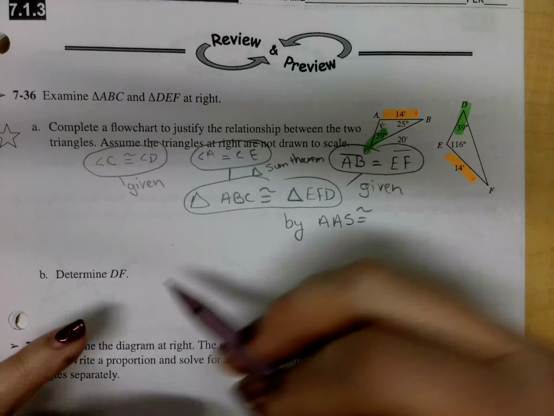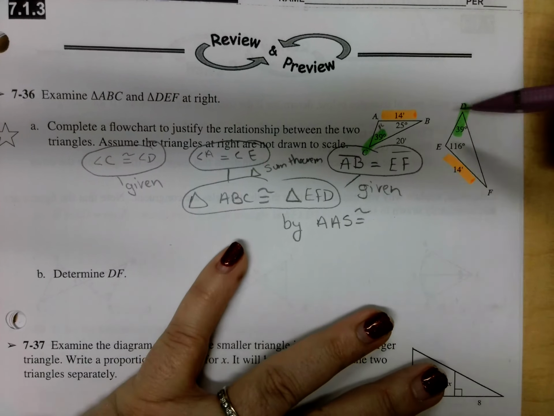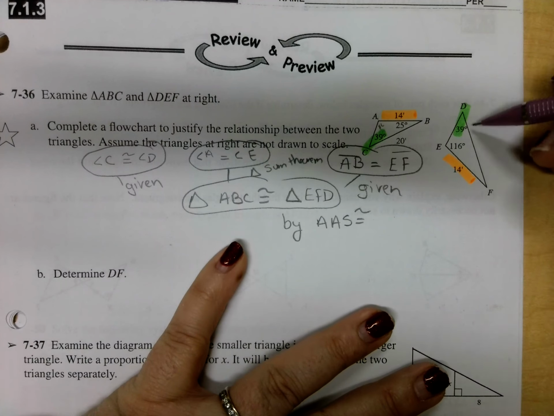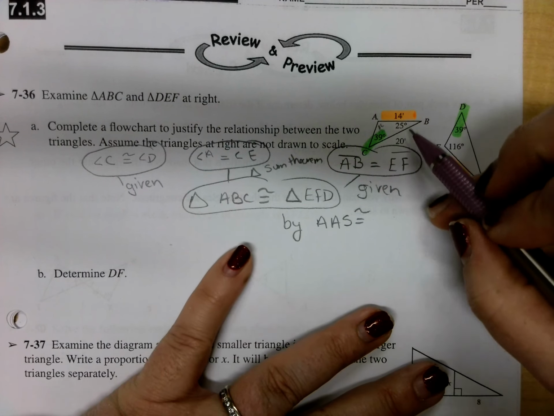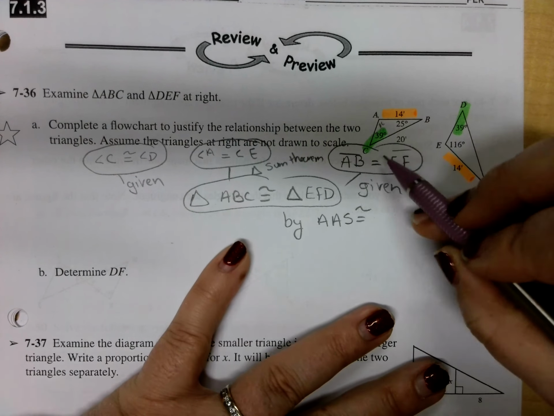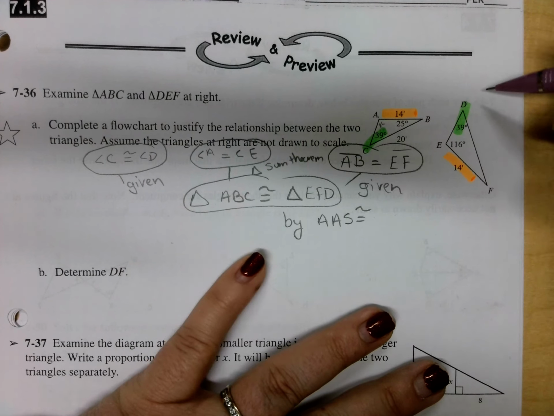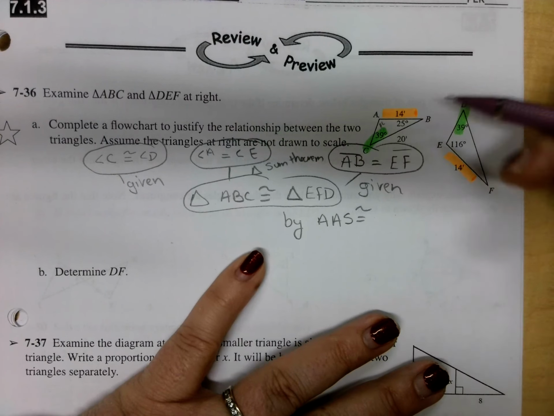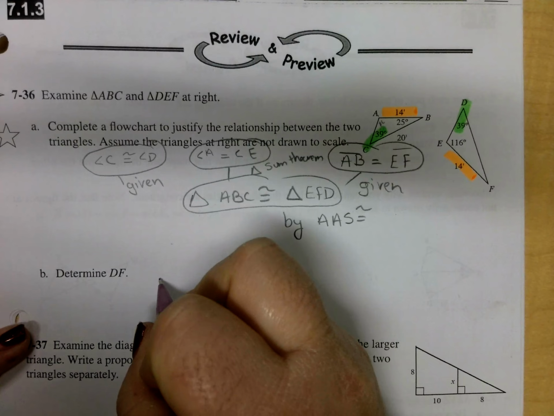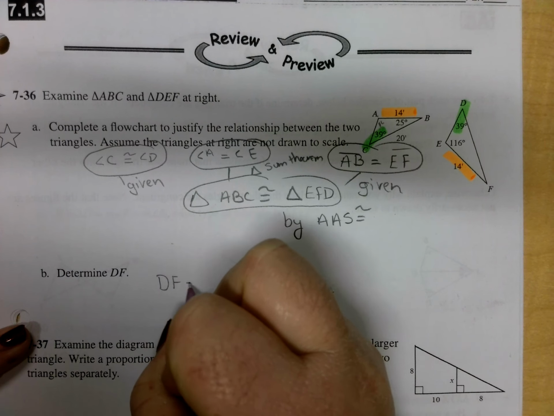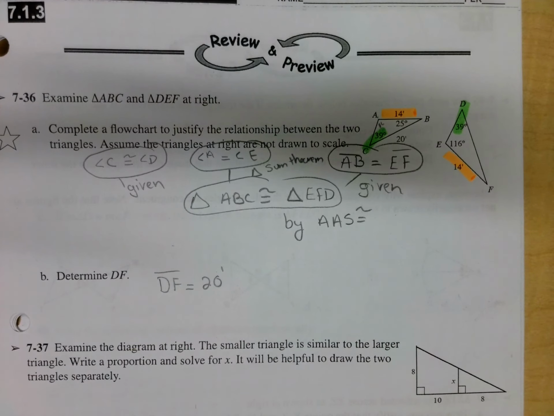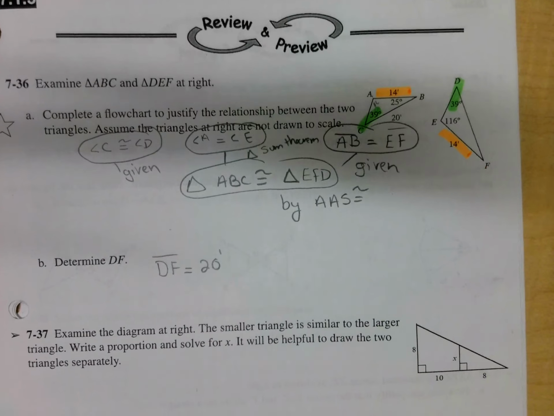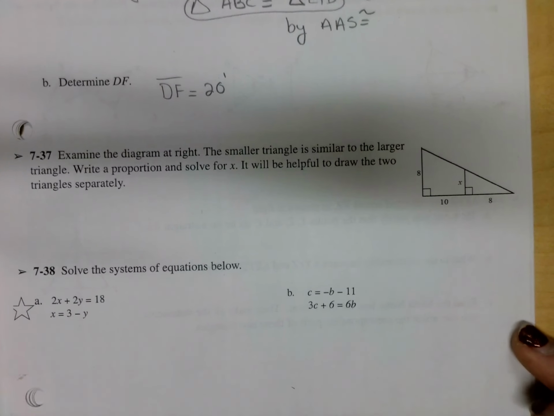Okay, so now that we know all the side lengths are congruent, how do I find DF? So DF right here corresponds with CB. And so if CB is 20, then DF equals 20 feet as well. Perfect.